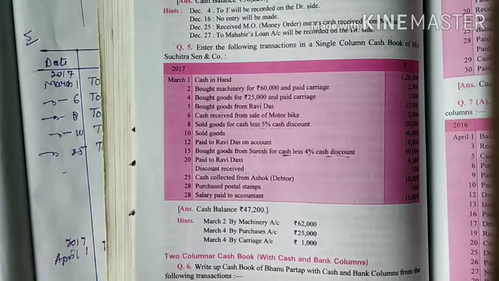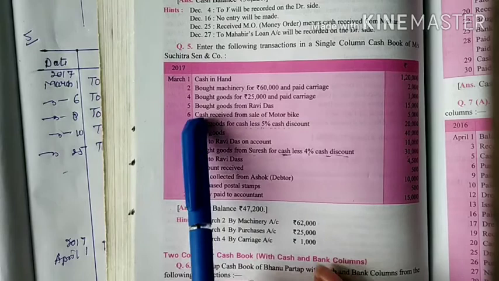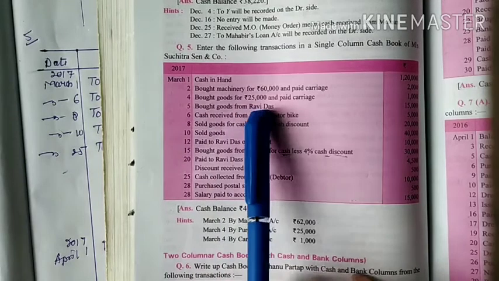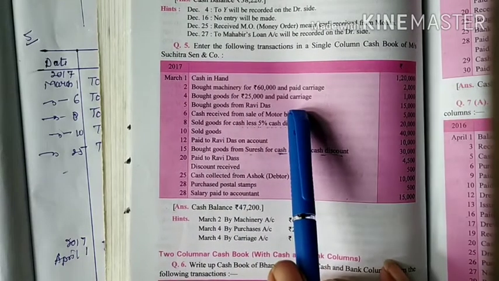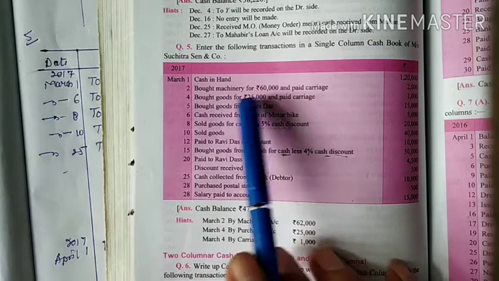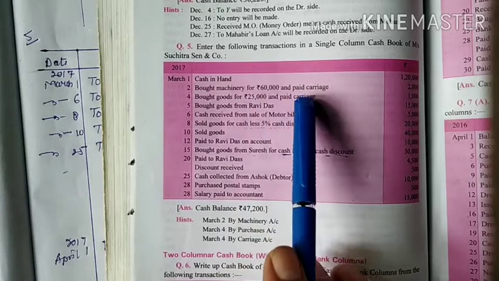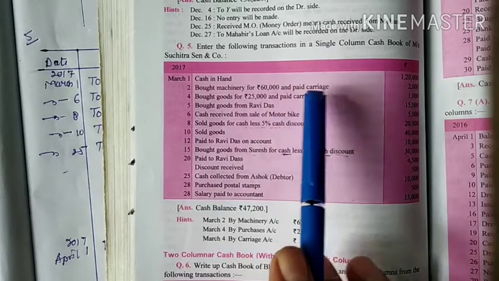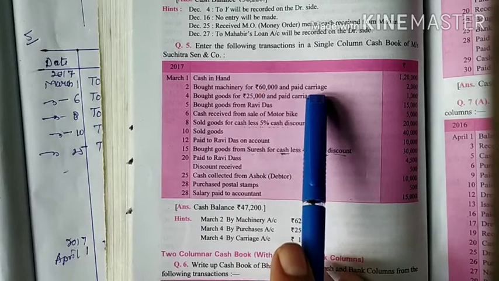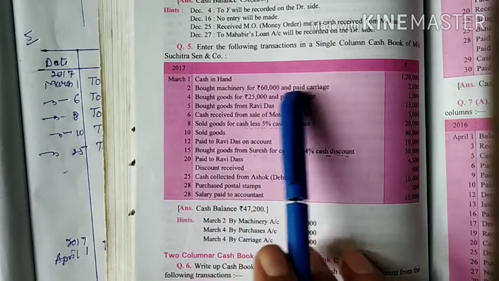Then comes the next transaction, March 4th. Bought goods for 25,000 and paid carriage. Here machinery was bought, here goods are bought. When fixed assets are bought, the expenses incurred are added to the value of the fixed asset.